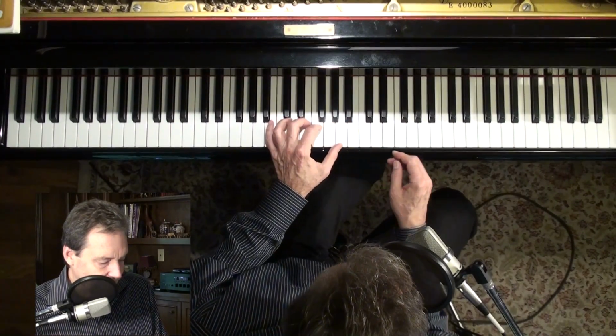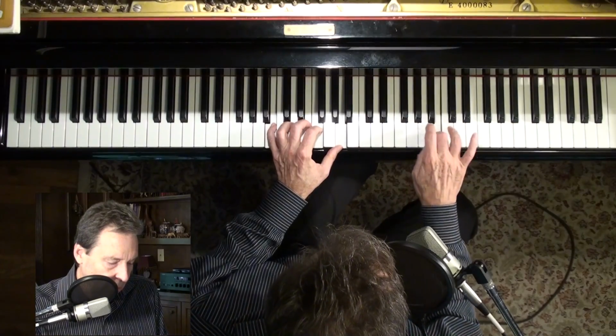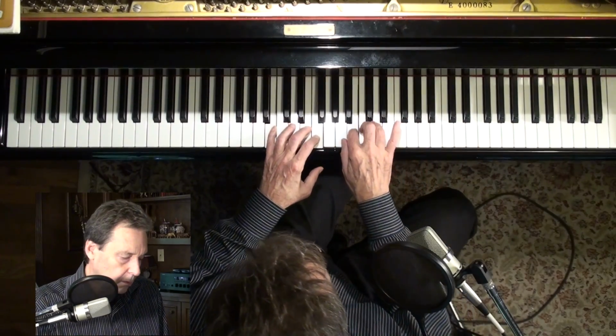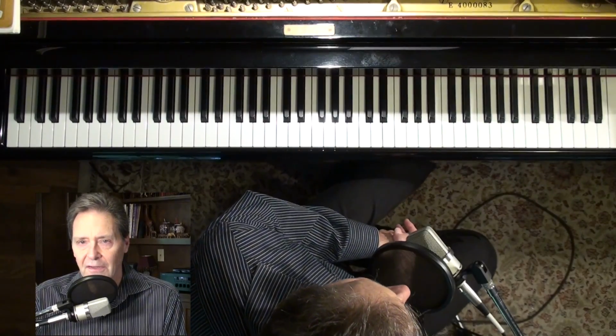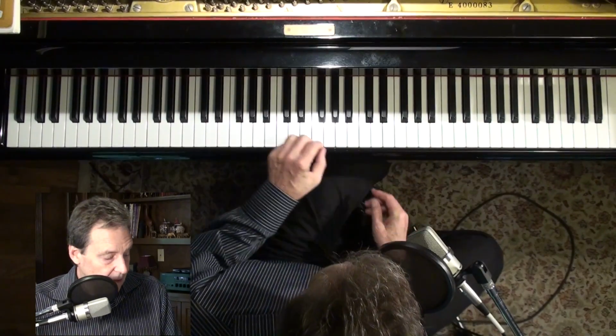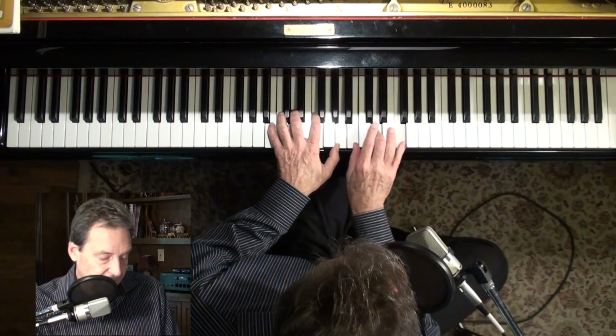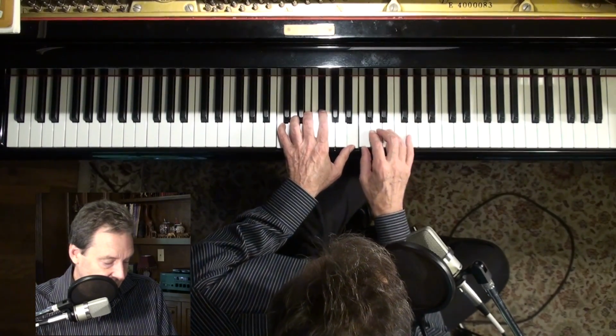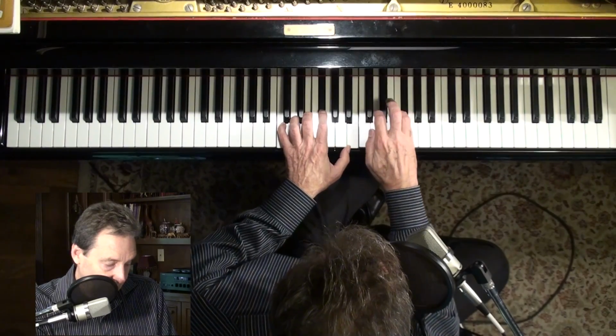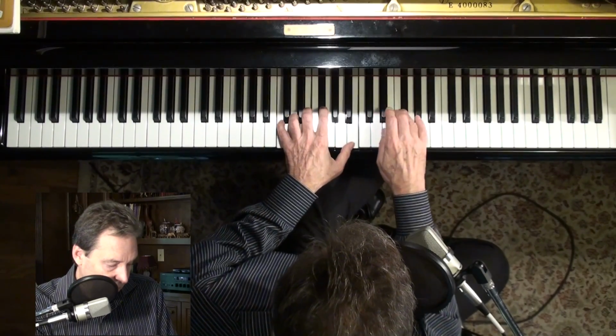Locrian would be basically the same thing with a different bass note. So it's a very similar kind of sound to the Phrygian, though not exactly, because the Locrian has a flat 5, whereas Phrygian has the regular 5.